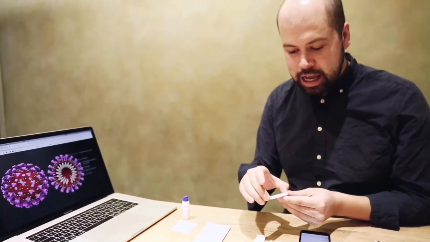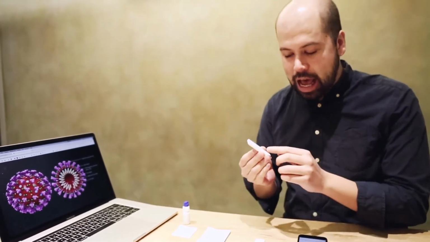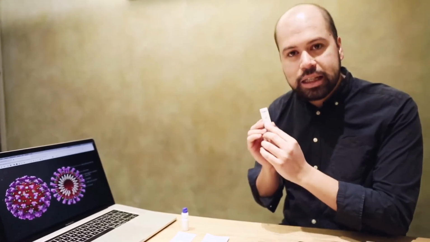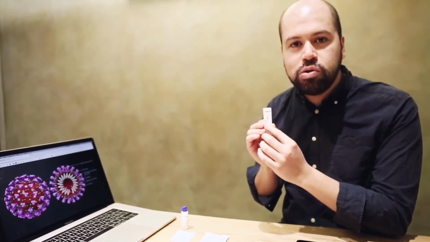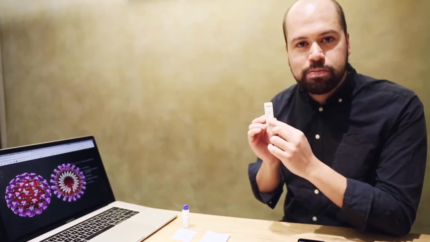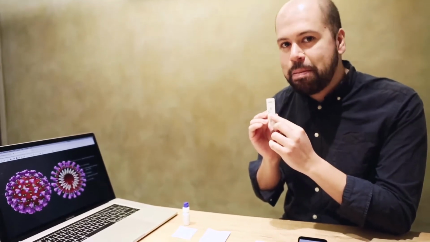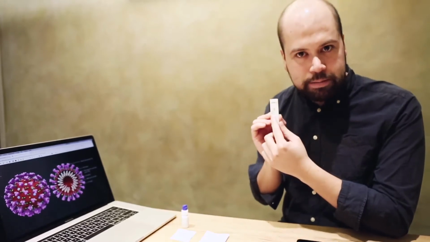There are tests called serologic tests that use these antibody signals, or bind to these antibodies produced in the body, to give a response on whether one has been infected with the virus or not. They measure two antibodies: one is IgG and one is IgM, immunoglobulin G and immunoglobulin M.